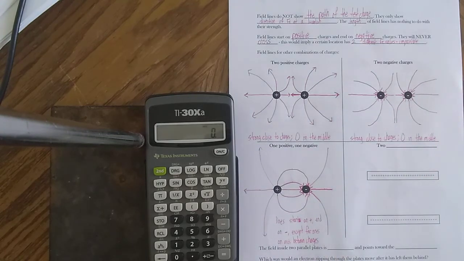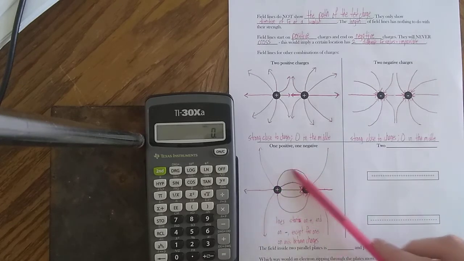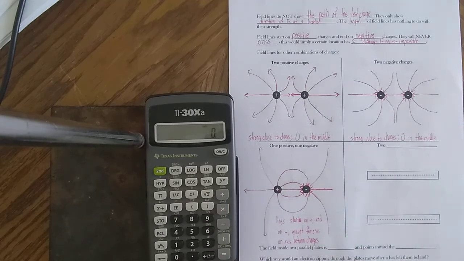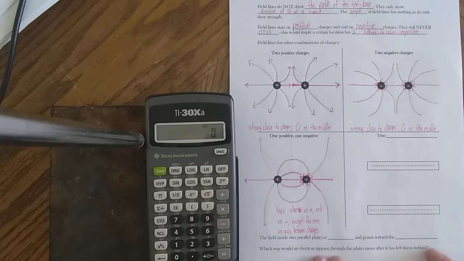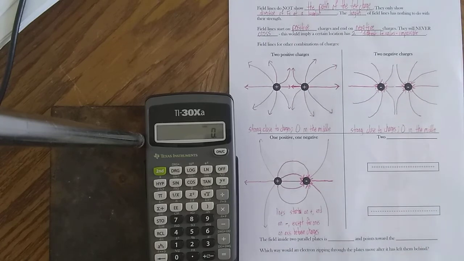Again, the goal when we're drawing these field lines, the way we're getting these shapes, is you're thinking about the force that would be on the particle at a certain point. If you think about that, you should be able to understand how these shapes get made. And again, we do need to actually memorize these shapes. That is really important to do.